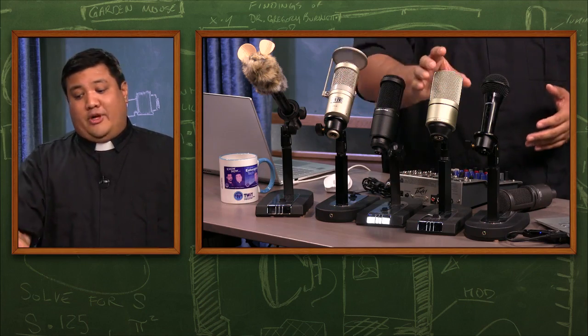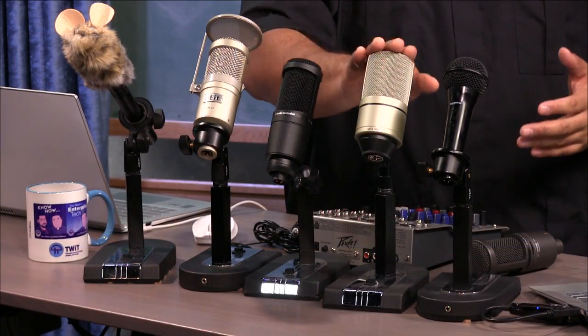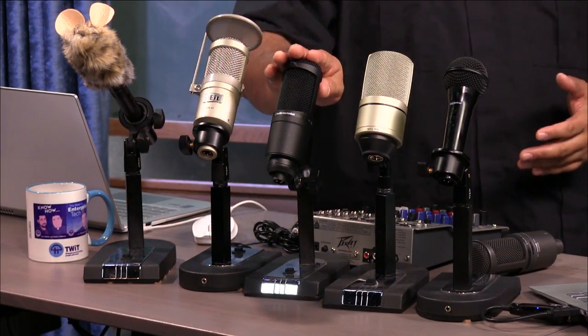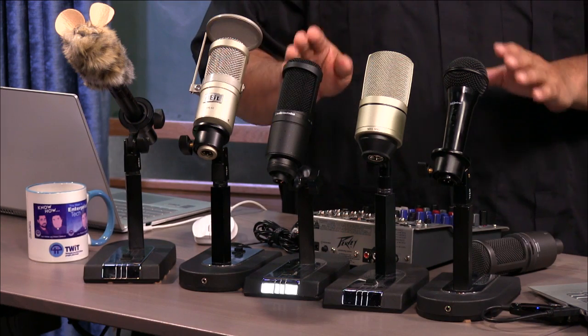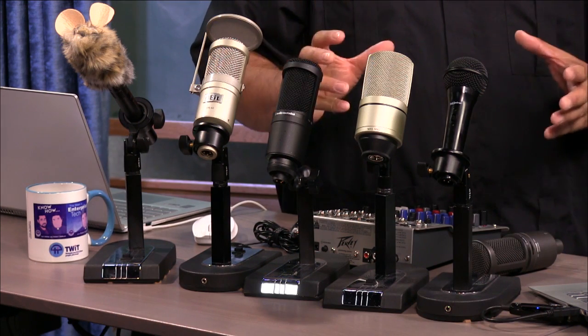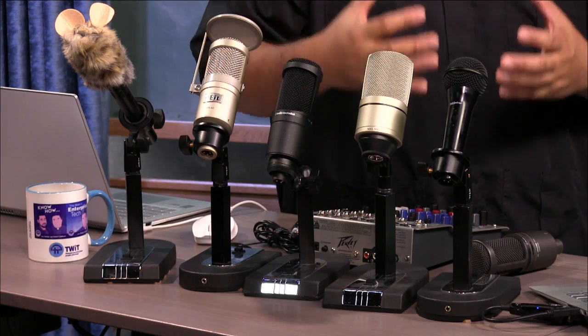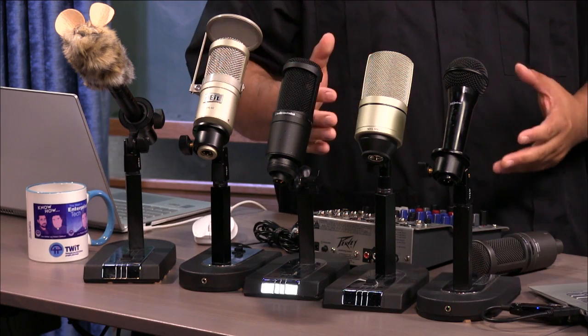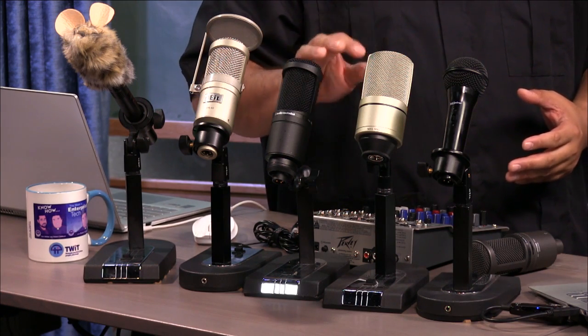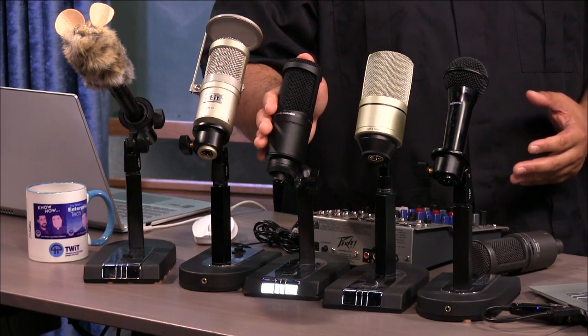We go from that to this MXL. This is a capsule microphone, side address. Decent sound, a bit more expensive. It'll run you about $80. We go from that to this. This is the Audio-Technica 2020. I really like this microphone. This is the one I use in my studio because it's got the right combination of performance and price. It's got a really nice and equal sound, but it only runs about $100.